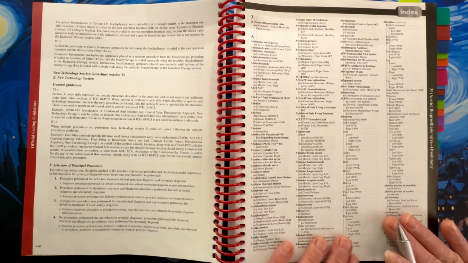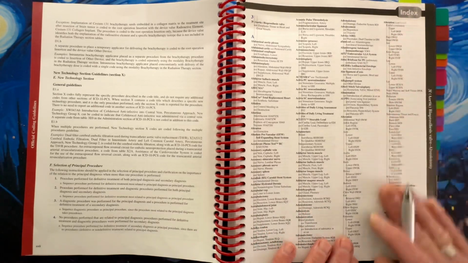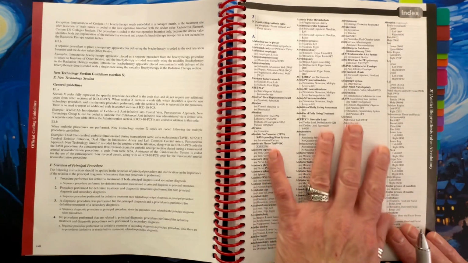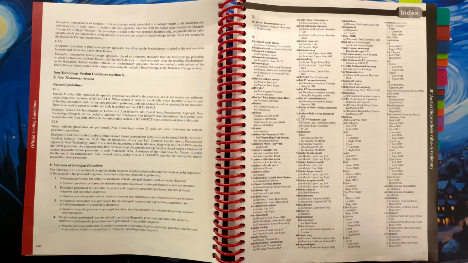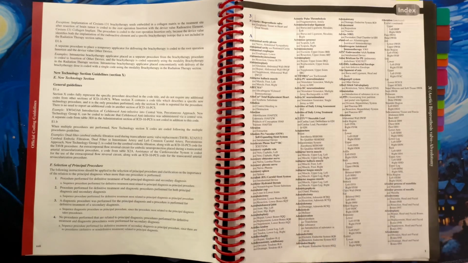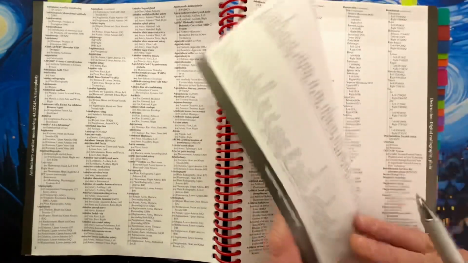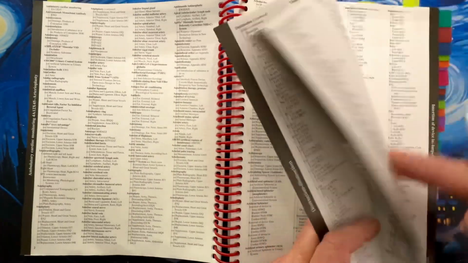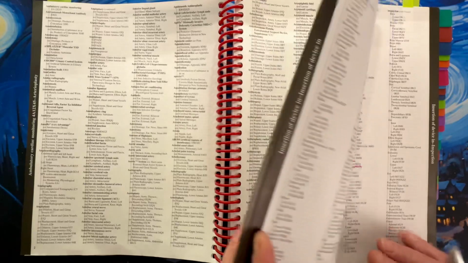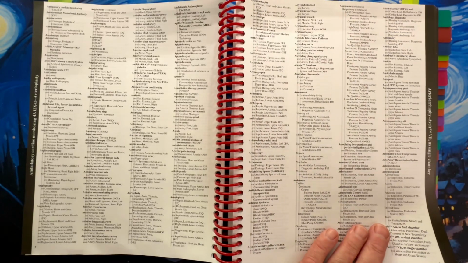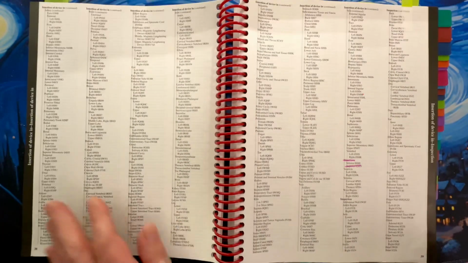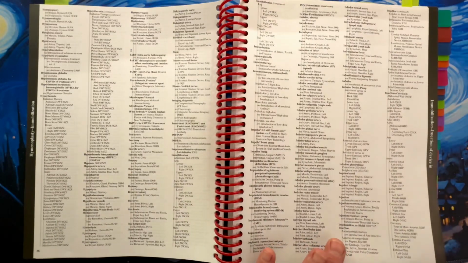Next, we have the index, and the index is where you're going to start to look up the codes. So for example, if we had that PICC line, so for the PICC line placement, which was the example that we had in the PowerPoint, I am going to think about it.